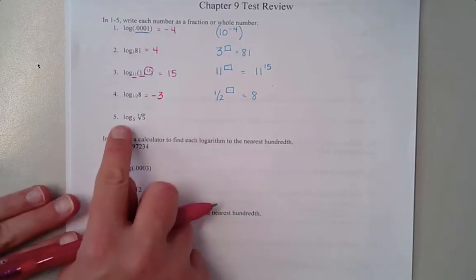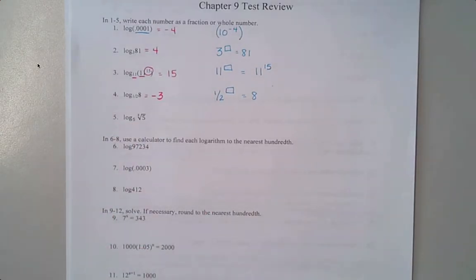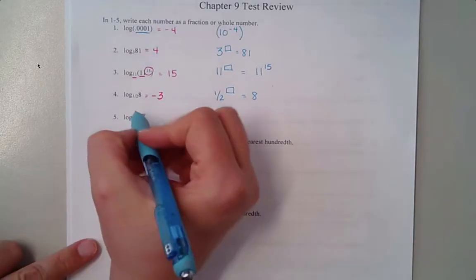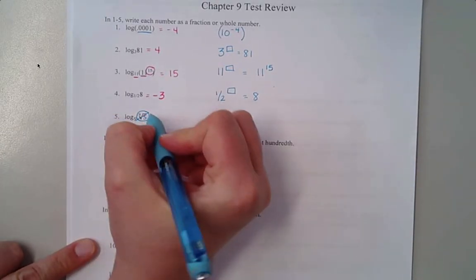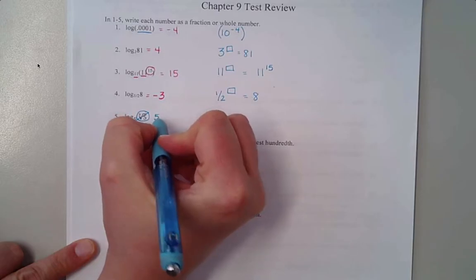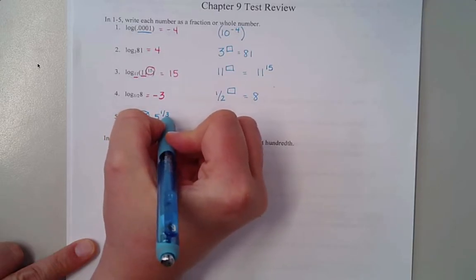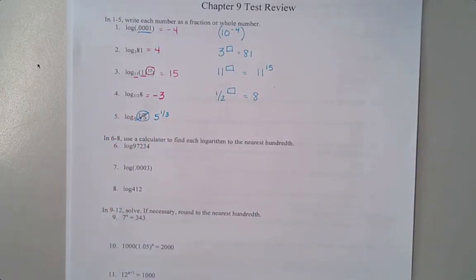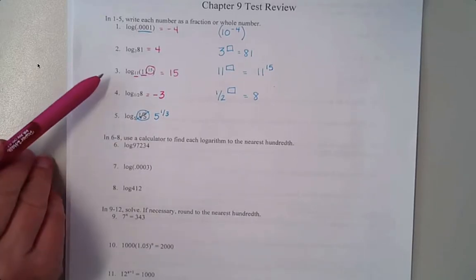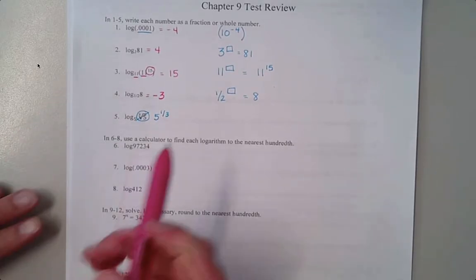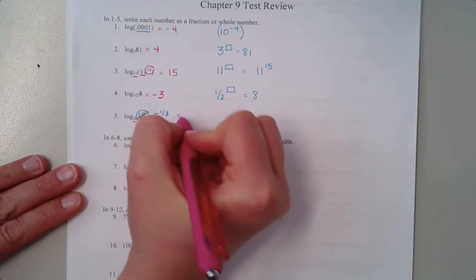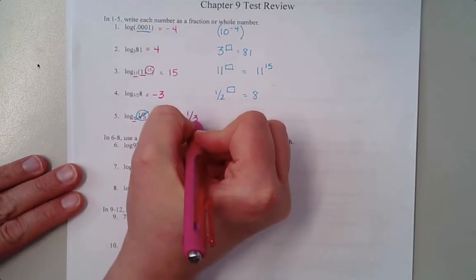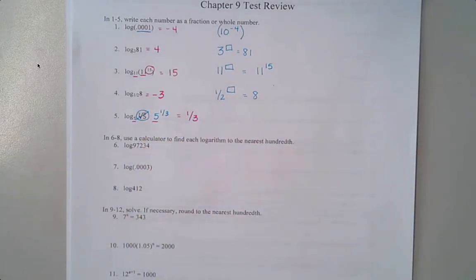And then for this one here, I would always start with these crazy radical ones by taking this thing and rewriting it with an exponent. I would get rid of this and I would write it as 5 to the power of 1/3 because that's the same thing as a cube root of 5. Then we've got the same situation that we had in number 3, where we have a base of 5 and this number is 5, so my answer is just the exponent of 1/3.